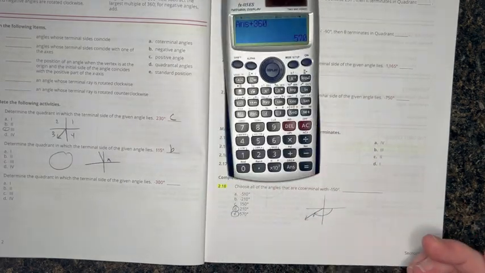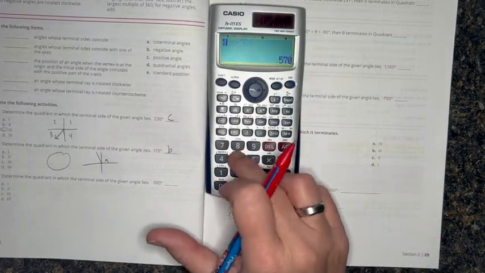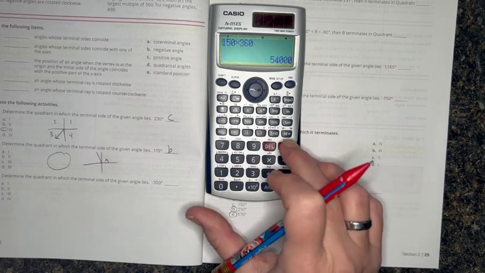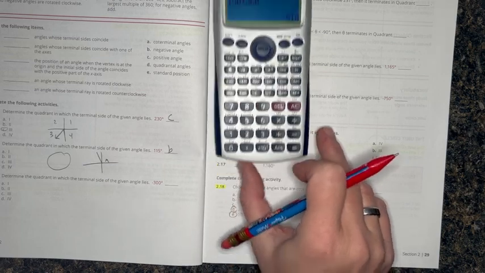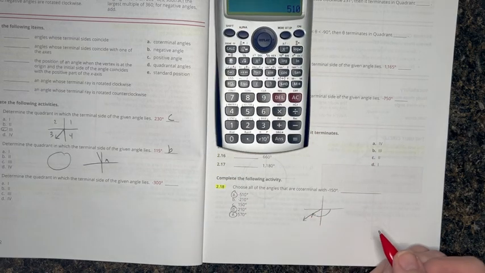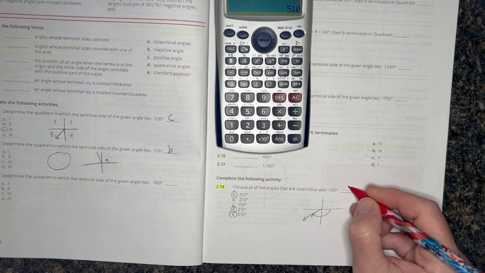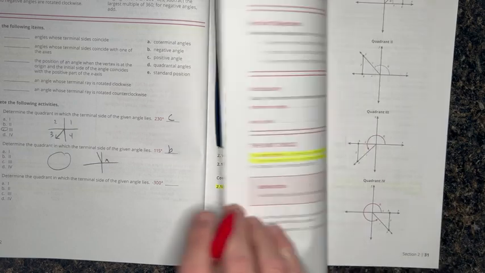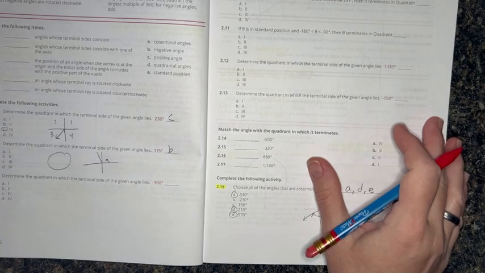If we take negative 150 and we add, oh, I just did that, didn't I? Negative 150 plus 360 degrees would be negative 510, okay? But it's not going to be either one of these. So it's definitely A, D, and E, okay? Let's see what's left. Oh, that's it. All right, finish the rest of these problems and meet me here for the next part of section 2.